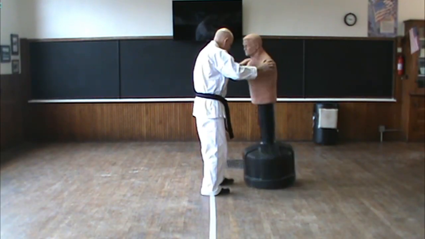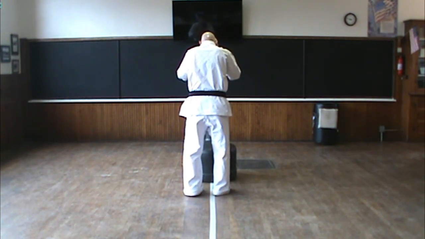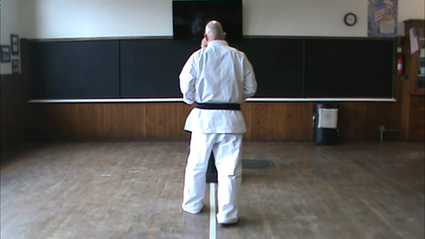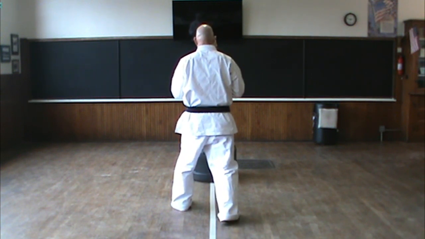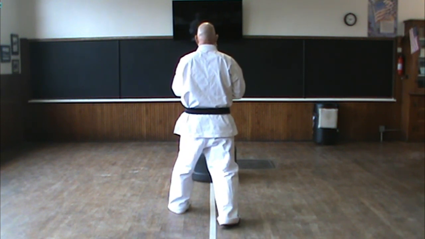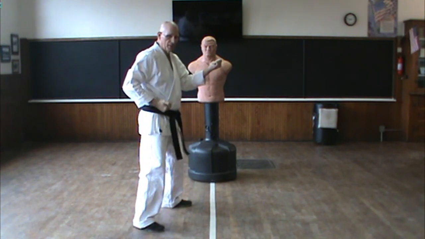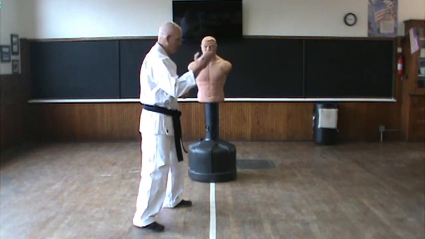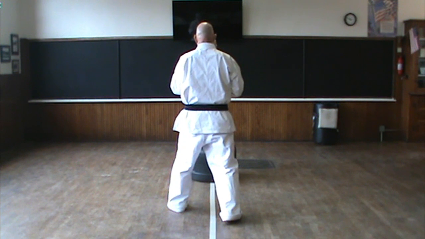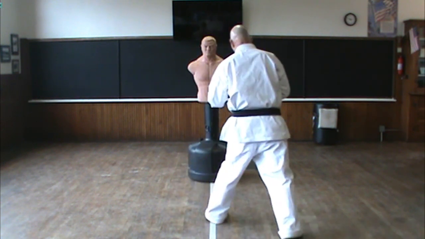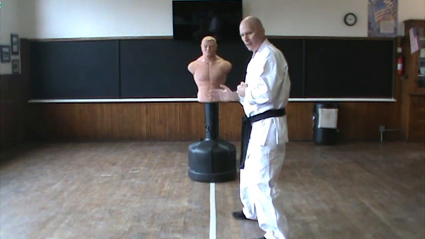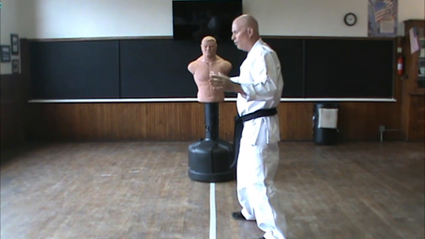So what I want to do here, put Bob back, is demonstrate for you from the rear those offline techniques. So if I'm here in the seisan dachi, and you can see now, I've got myself centered here. So when Bob attacks with that lunging technique, when I move this way and block, you can see Bob's going right past me, which allows me to hit him. And again, if I come this way, I'm off the line. If I come this way, I'm off the line. So all those movements work for extended range fighting.